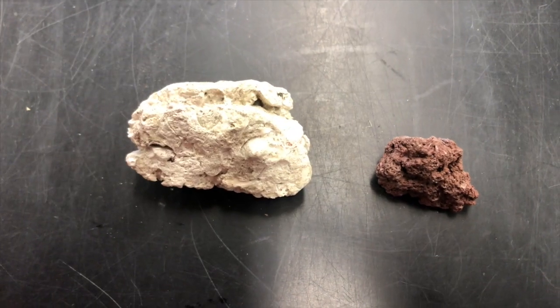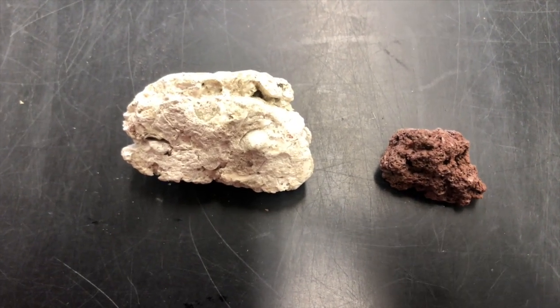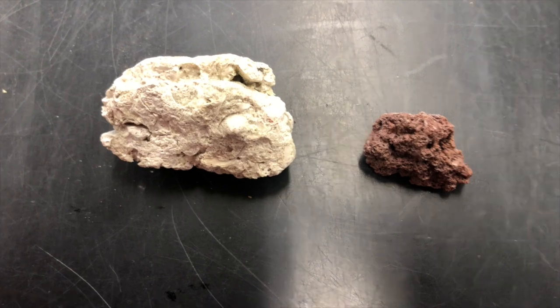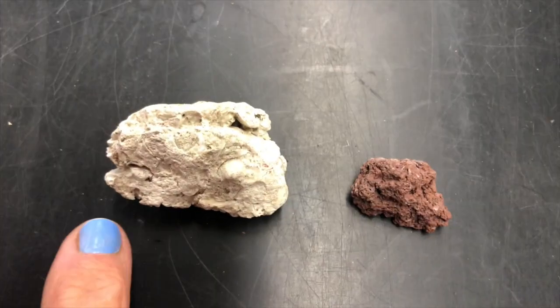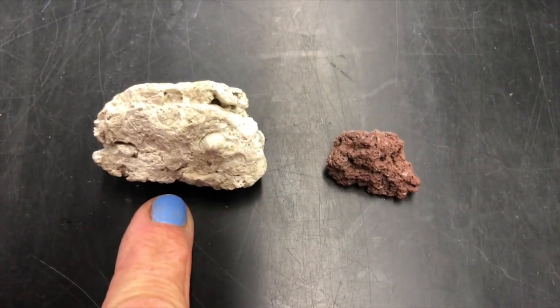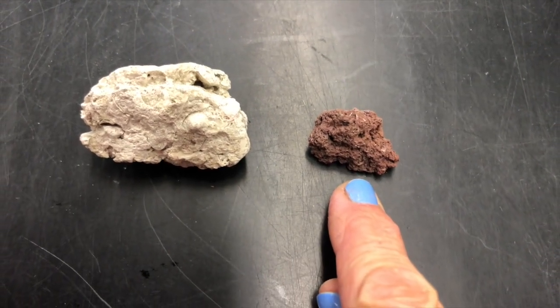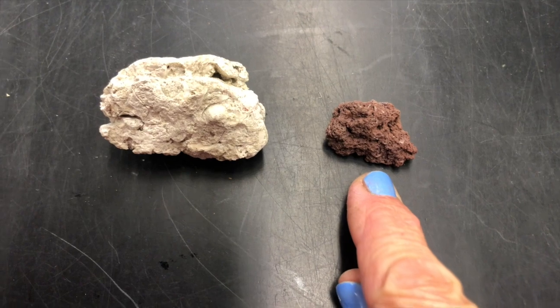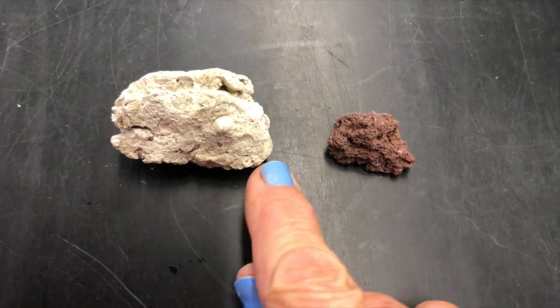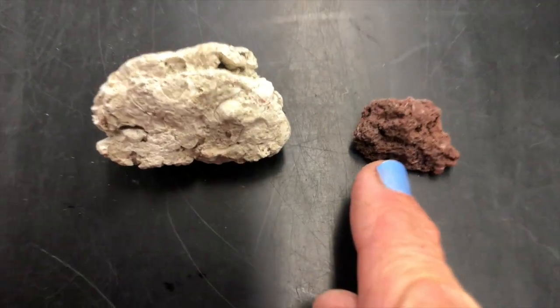I have two more rocks that are different. This rock is white. This rock is brown. But there's some things that are the same.